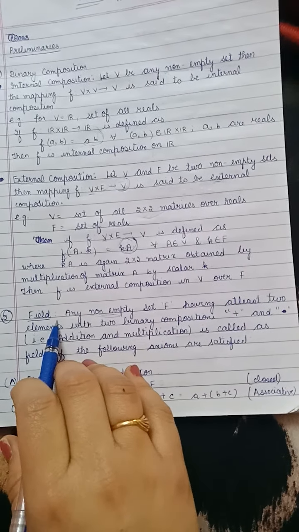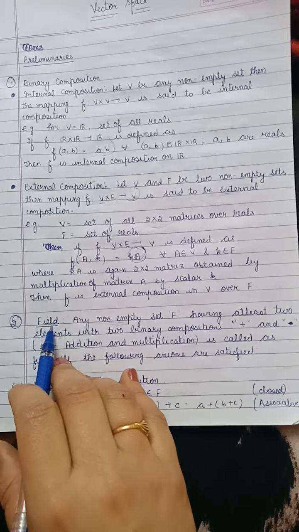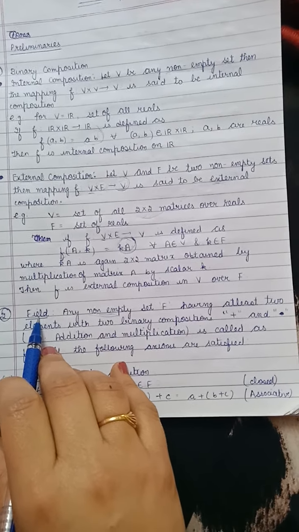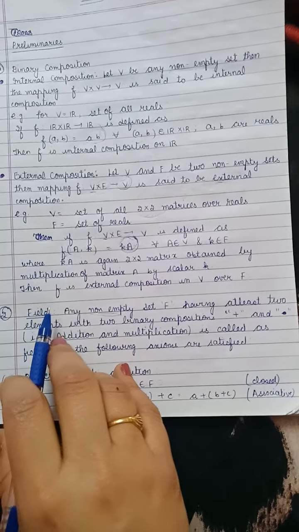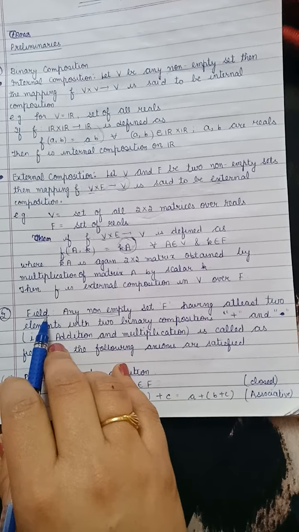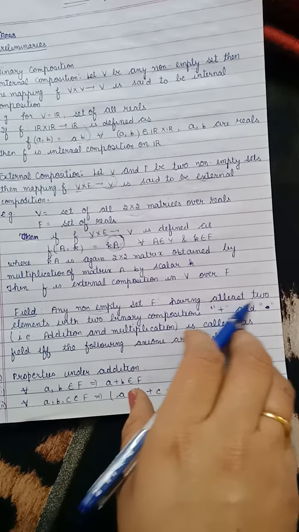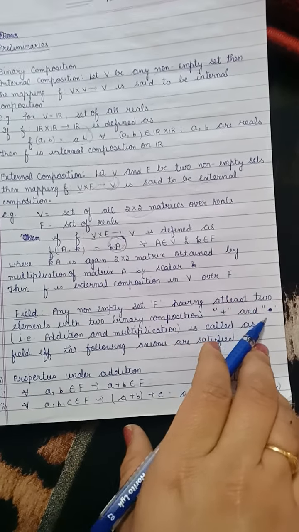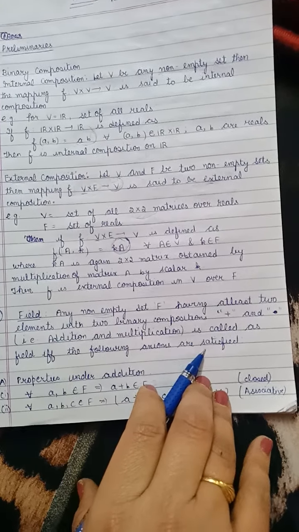Now next we will discuss the field. In the vector space, field plays a very important role. That's why we must know which set is called a field, which properties this set satisfies, and what the elements of a field are. Now any non-empty set F having at least two elements with two binary compositions plus and dot is called a field if the following axioms are satisfied.